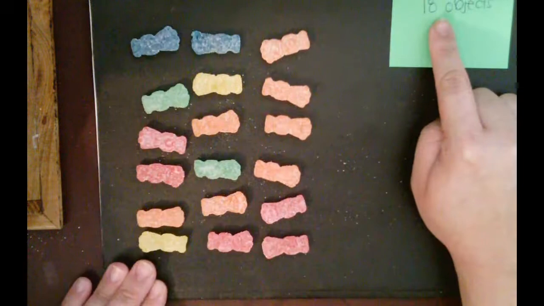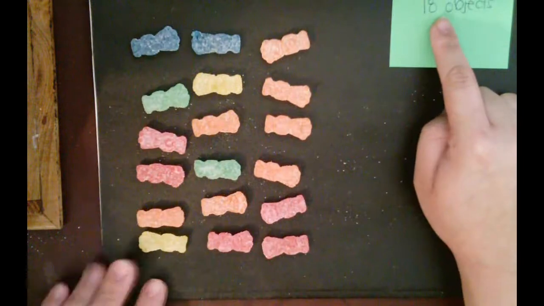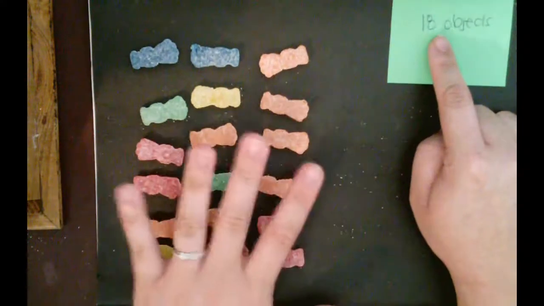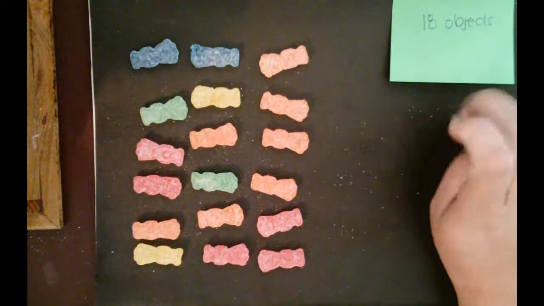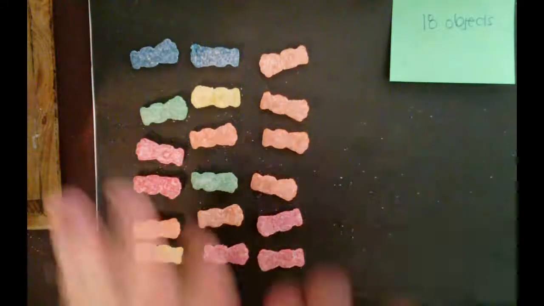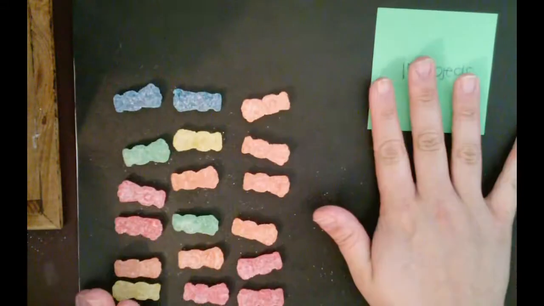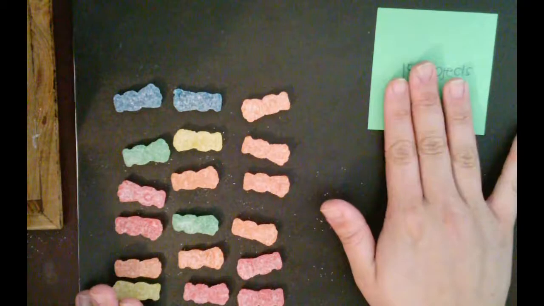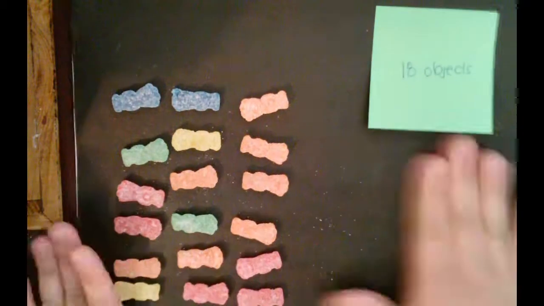18 objects, and there are 18 objects here. I'm not asking you to tell me how many rows and columns there are. I'm not trying to tell you to find what was missing. I just want you to build whatever it tells you to do on the paper. Okay, so that's if you are going to build your array. If you're building your array, that's how I want you to do it.